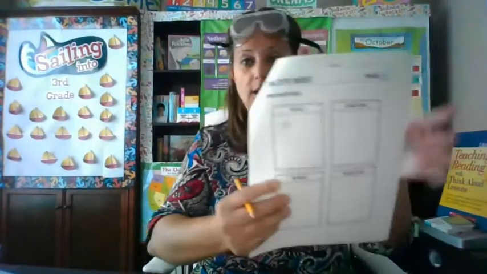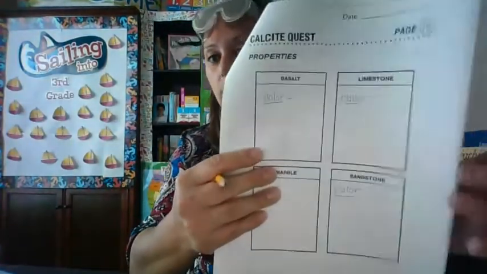Properties, again, that definition from way in the beginning. Properties are ways in which we describe rocks. One of the first major ways that we describe rocks is by the color. So in your notebook, you're going to jot down color. And friends, you're just going to go ahead and jot that down for all 4 of our rock samples. Okay, we have color on there.